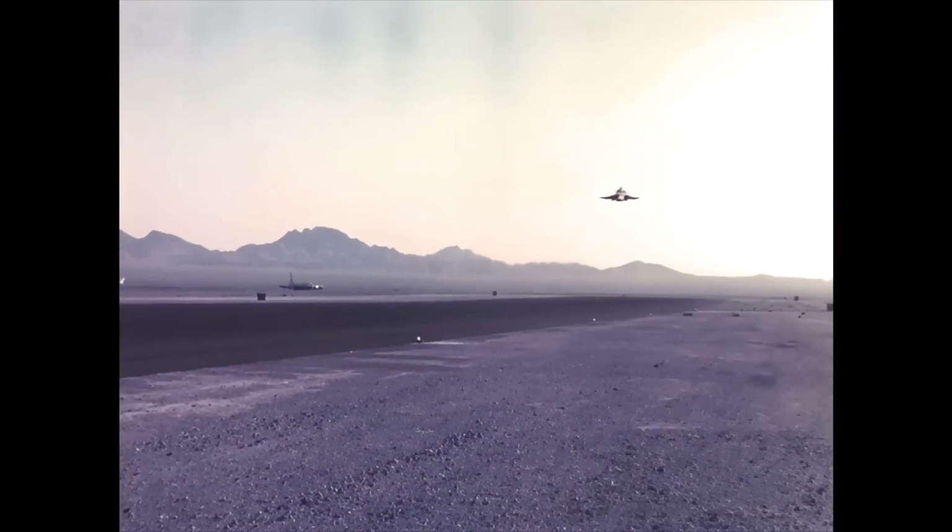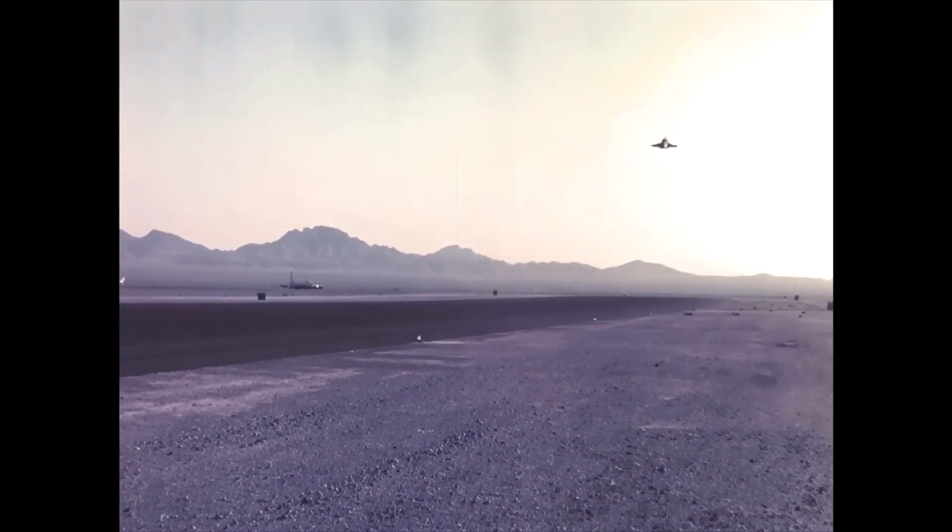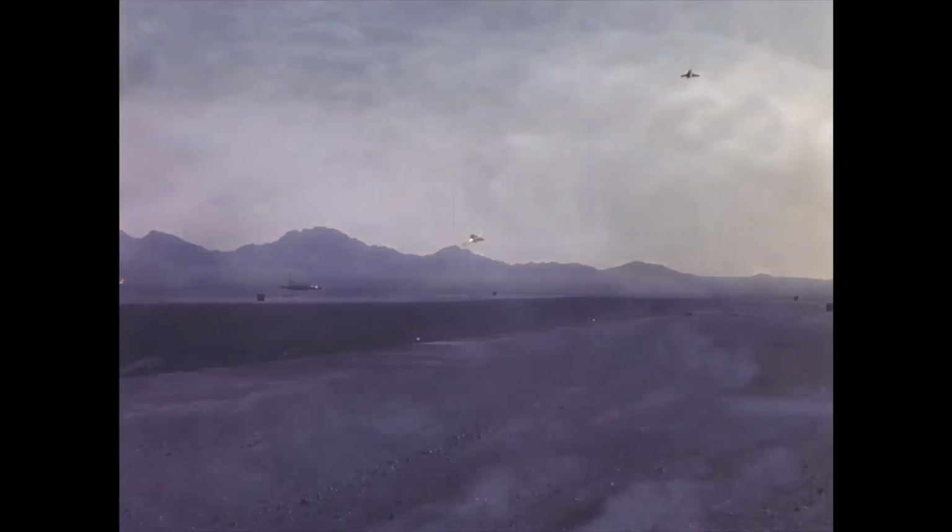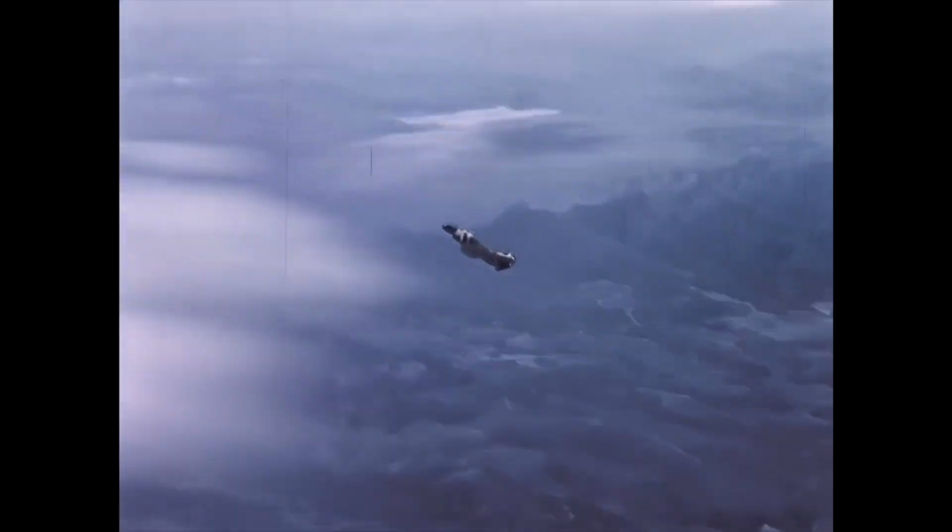F4 pilots assigned the specific mission of seeking out and destroying enemy aircraft in the air and on the ground must understand and be proficient in aerial combat maneuvering. Air-to-air combat is a swift and deadly game. Victory or defeat may be decided in only a few seconds.